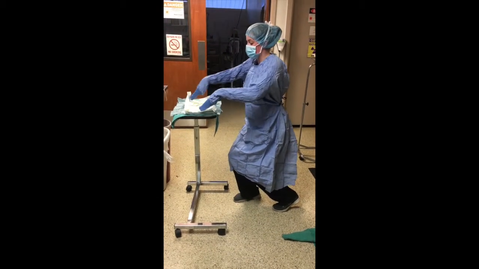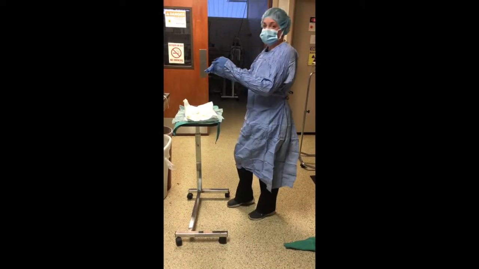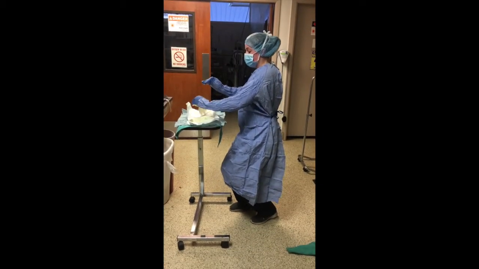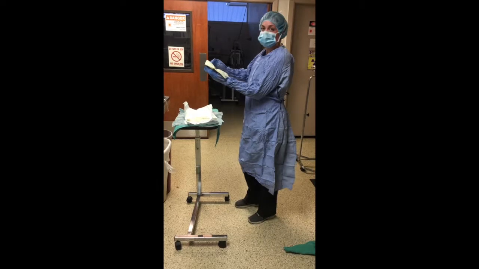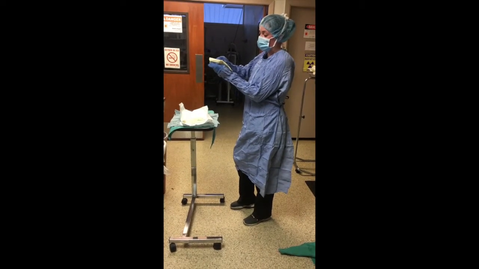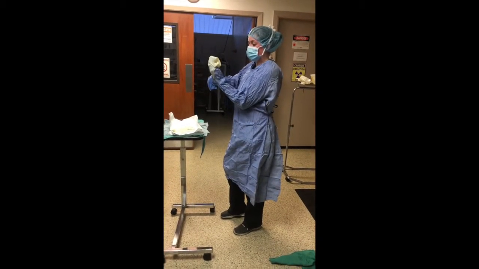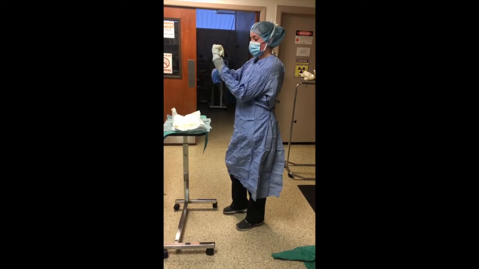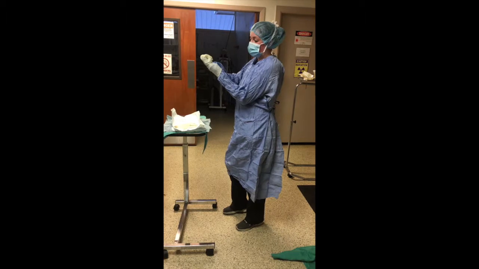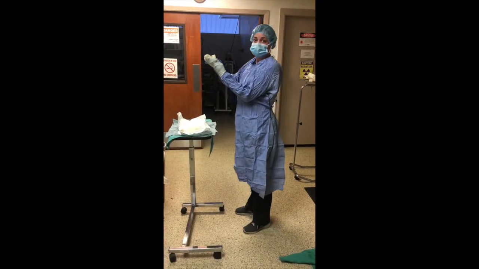Now that I have my gloves open, I'm going to go ahead and grab the glove with my left hand. I'm just going to pinch and flip the glove over. Once I have that, I'm going to grab the edge of the glove and roll it over the gown. Once that's on, I want to make sure that the entire cuff of the gown is covered with the glove.